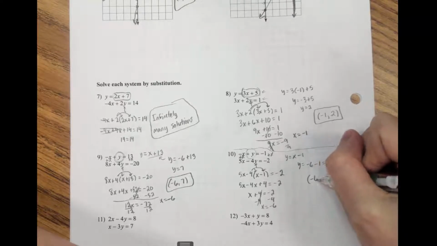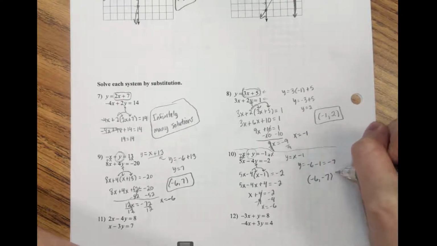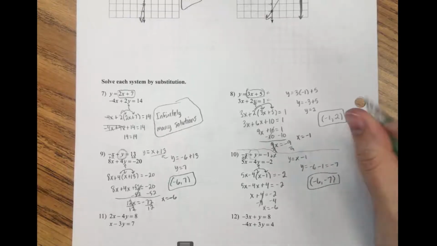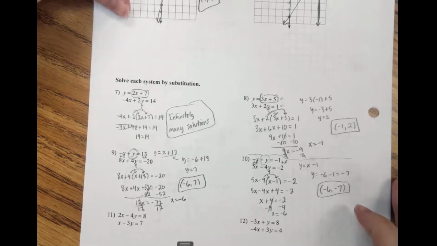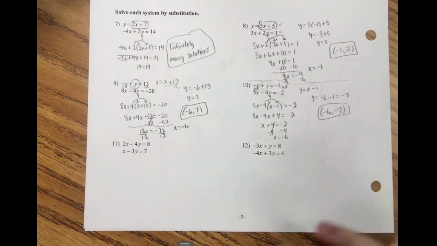Wow, these two ended up with really similar answers. Whoa. Coincidence? Actually, yeah, probably.